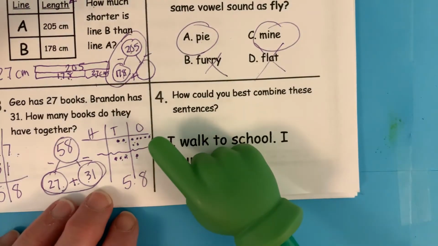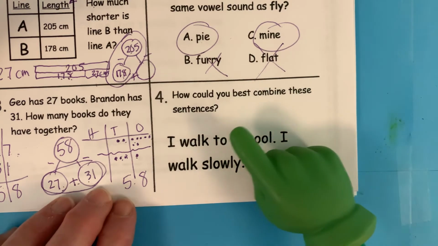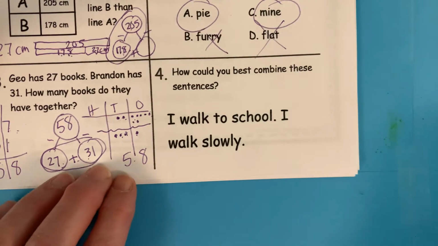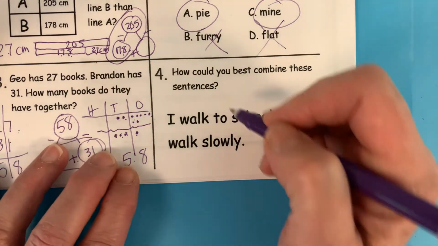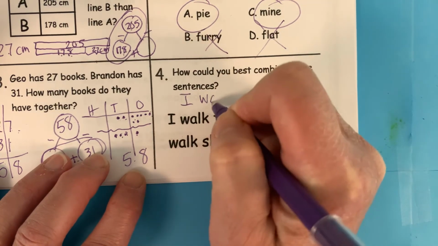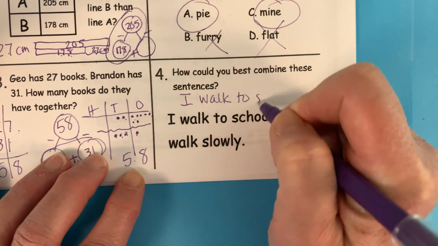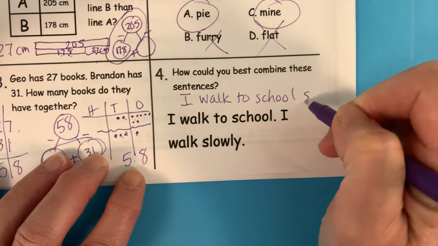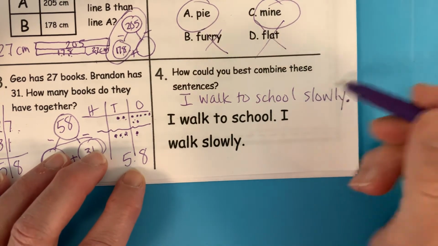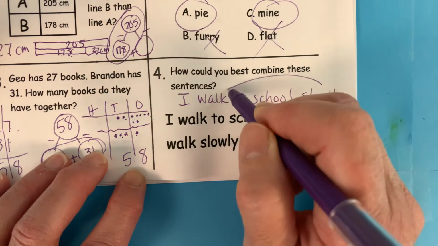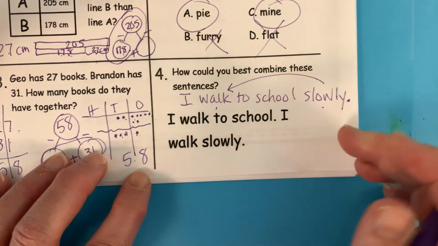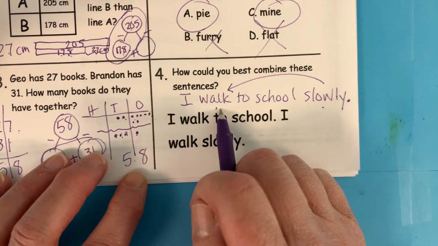Number 4, ready, go. How could you best combine these sentences? I walk to school. I walk slowly. I can think of a way to make it really short. I walk to school slowly. And this is an example of an adverb. This word describes how I walk. So that makes it an adverb because it describes a verb. It says how I walk.